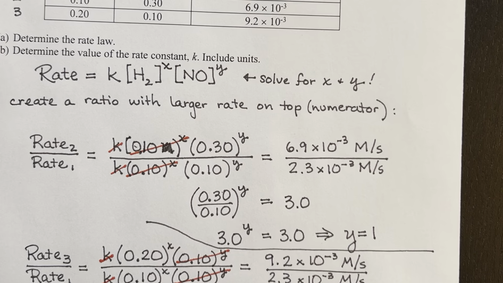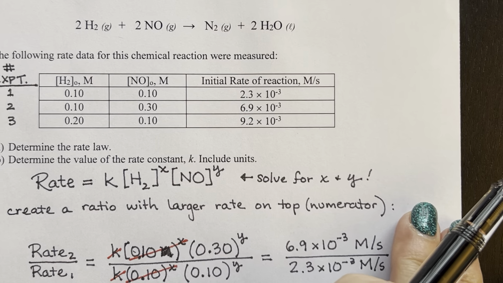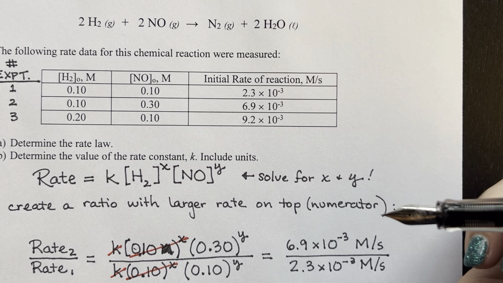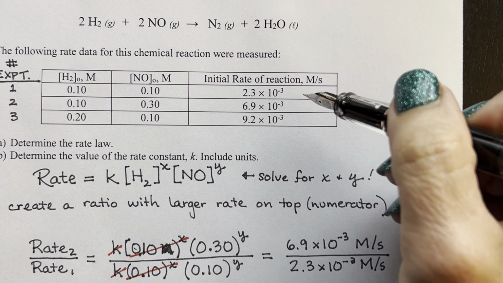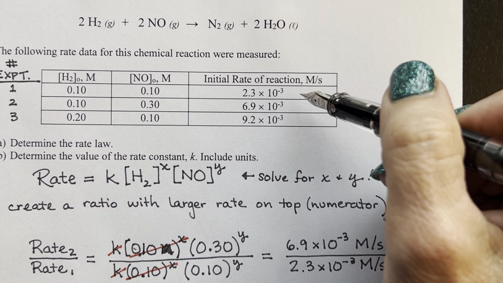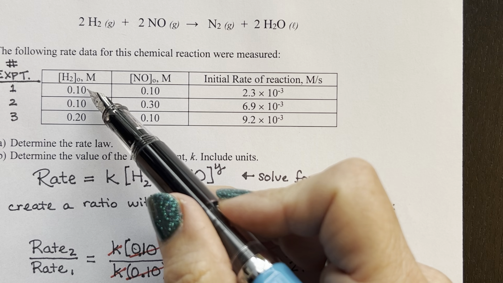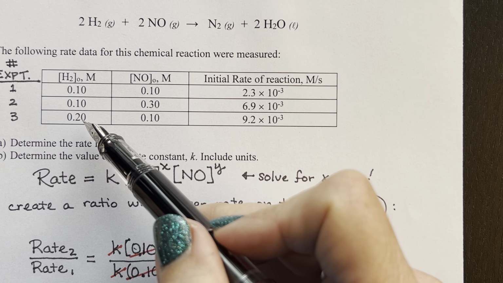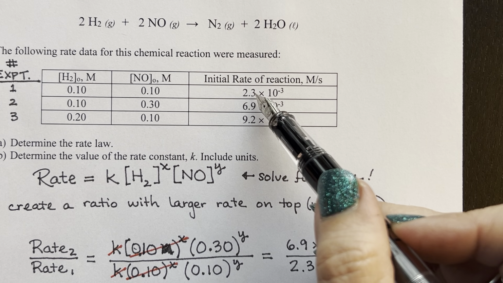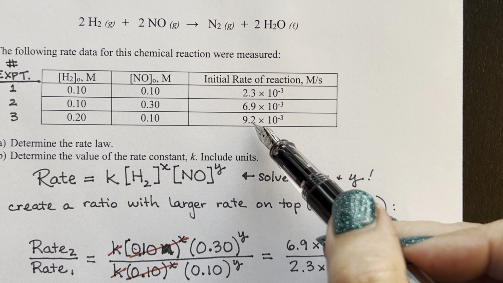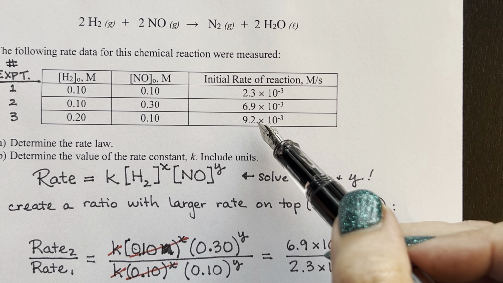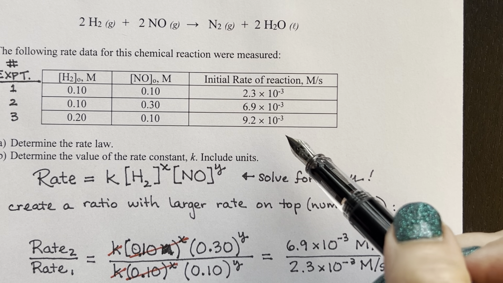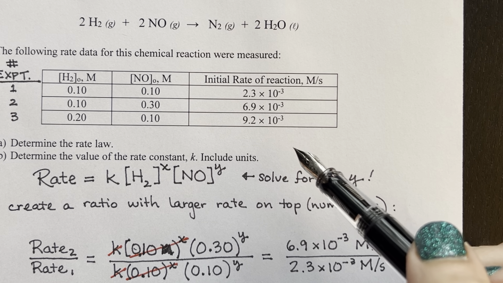Now sometimes you can do this by inspection, but you also may be asked to show your work. I did want to just show you at the end that you can look at this and say, okay, I see that NO is being held constant, but H2 is being doubled, and I can see here that the rate is being quadrupled. Some people won't see that just by looking, but some people will. It kind of just depends on your experience and how your brain works, honestly.